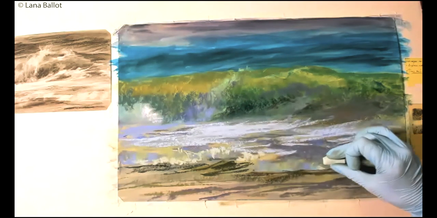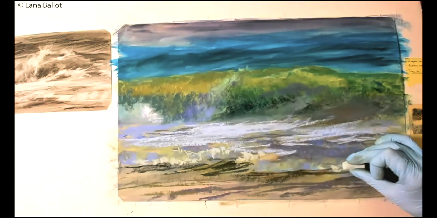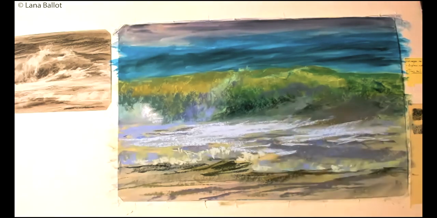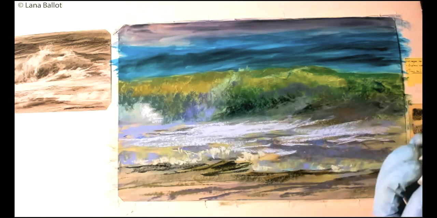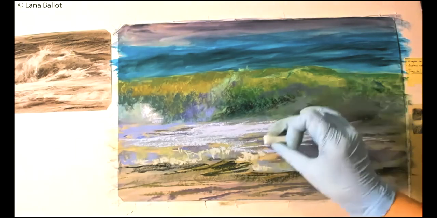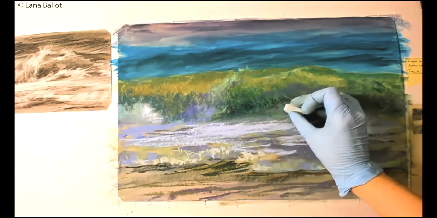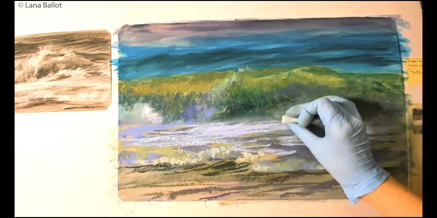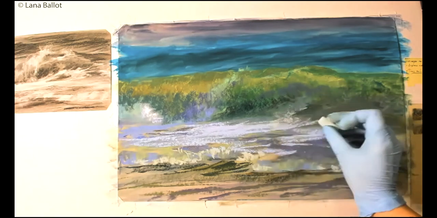And here. So this same color I can start bringing here as well.